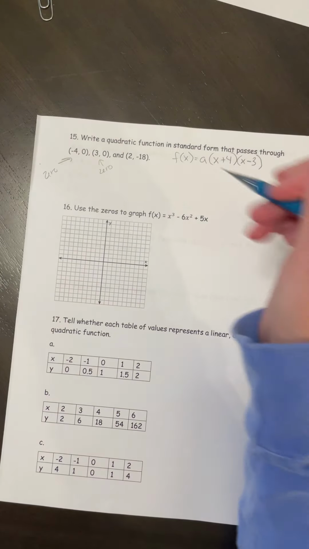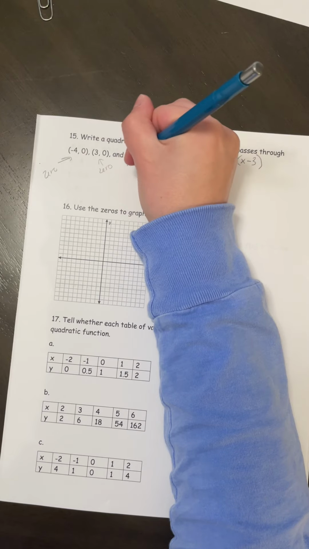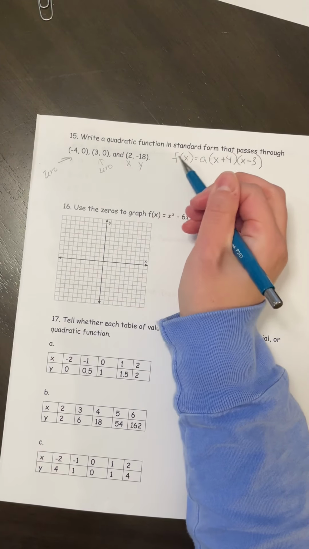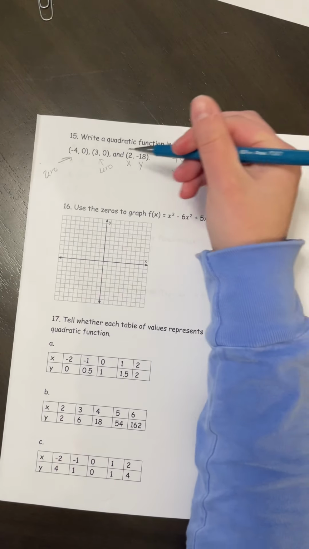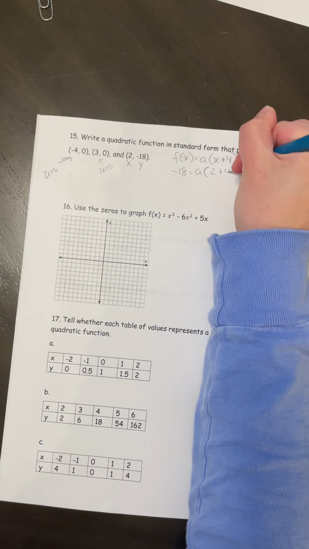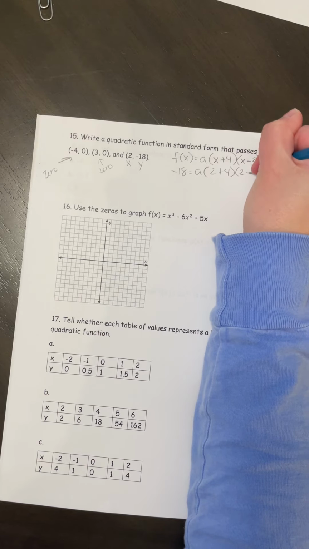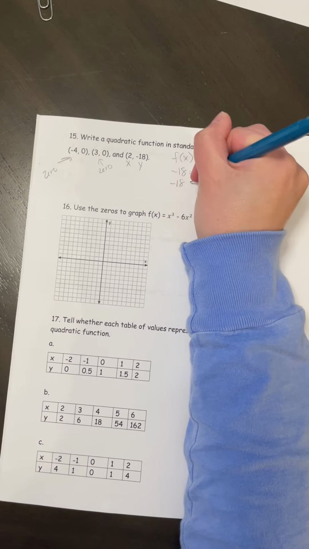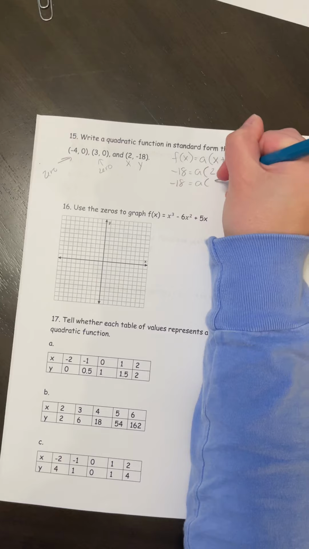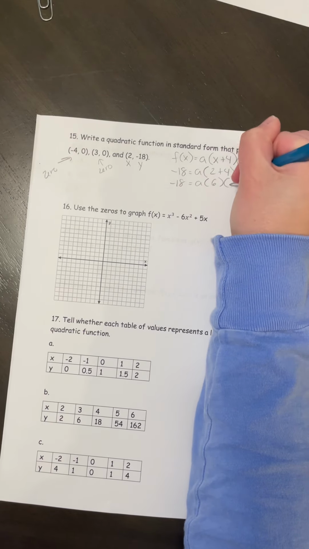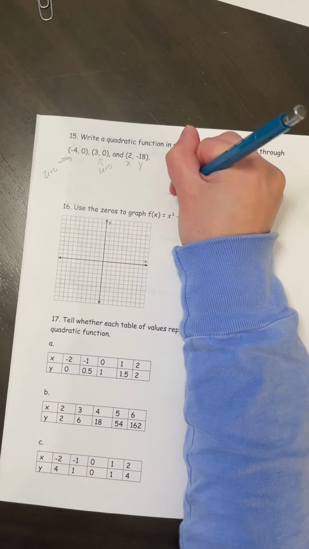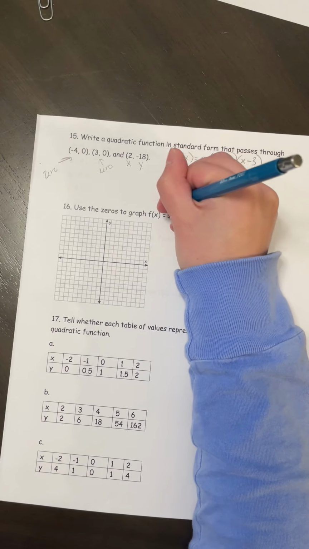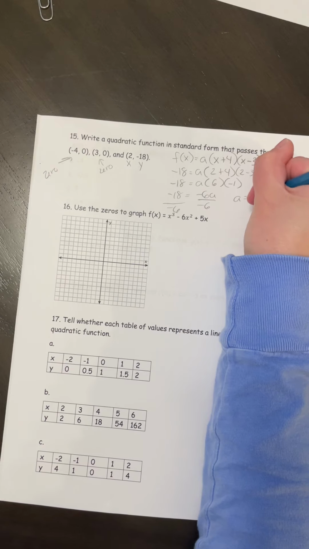Then what we're going to do is plug in our point. So this is your x value and this is your y value. Y value goes in for f of x. So negative 18 equals a times, we're going to plug in 2 here and 2 here and just simplify down. This becomes a 6. 2 minus 3 is negative 1. This is negative 6a. Divide by negative 6, and we'll get a equals 3.